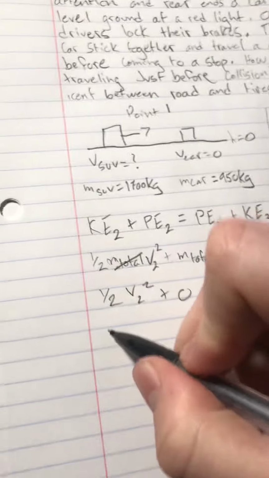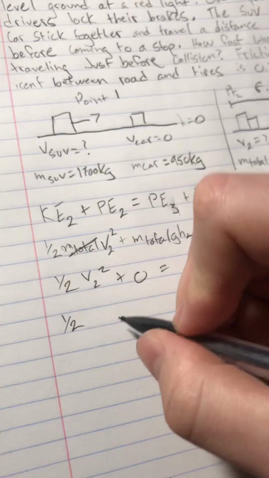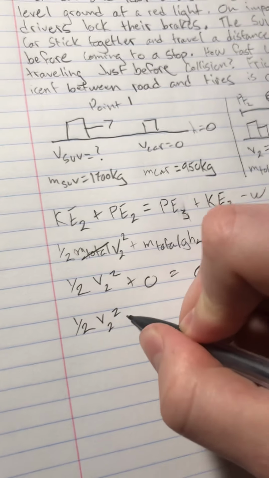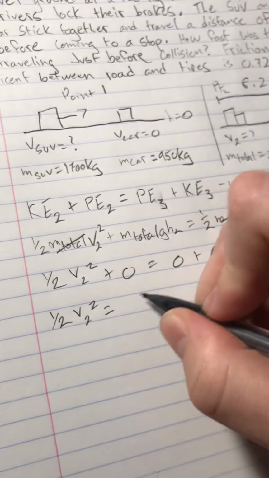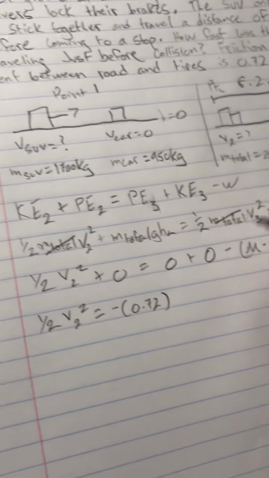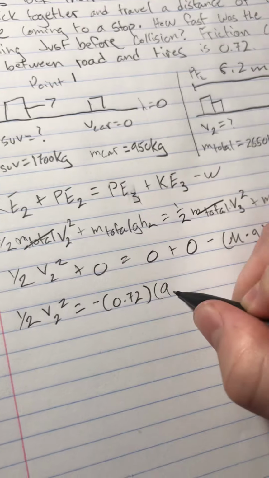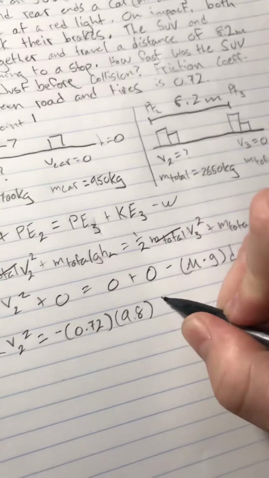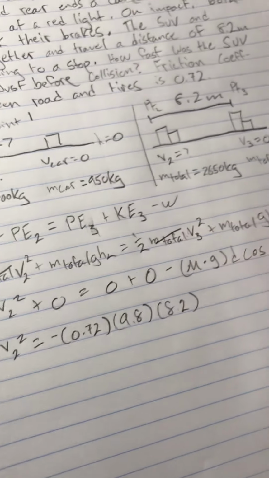All right. Further simplify. We are left with 0.72, 9.8, a distance of 8.2 meters, and the cosine of 180, which is -1.